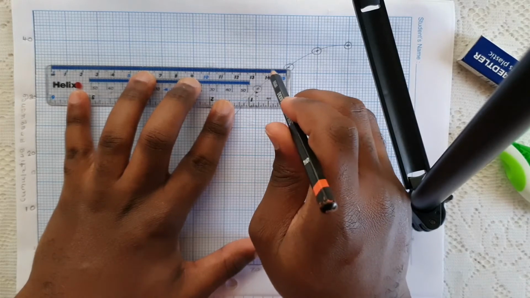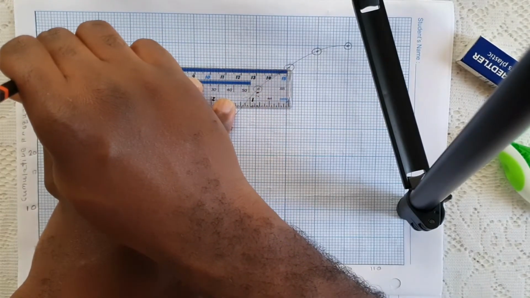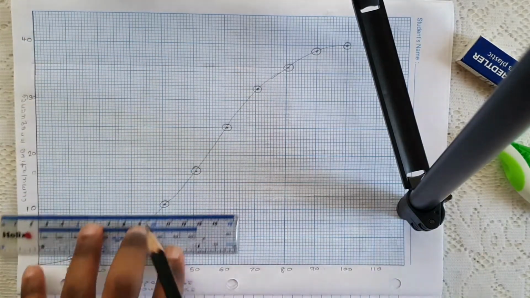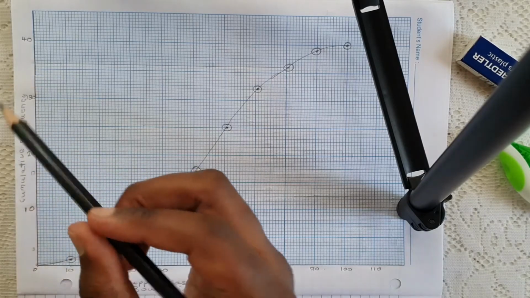Again, I recommend you use a long ruler whenever you are doing any kind of graph work, so you don't have to move your hand so much. So I'm going to make a note of this value. This seems to be 36.